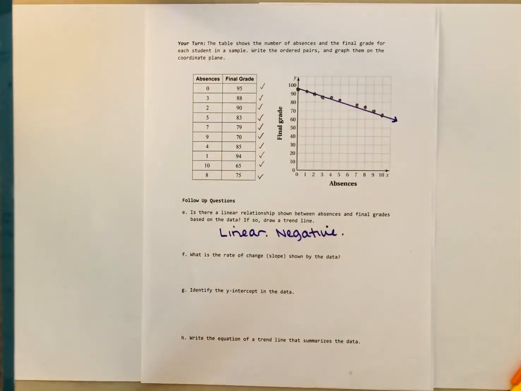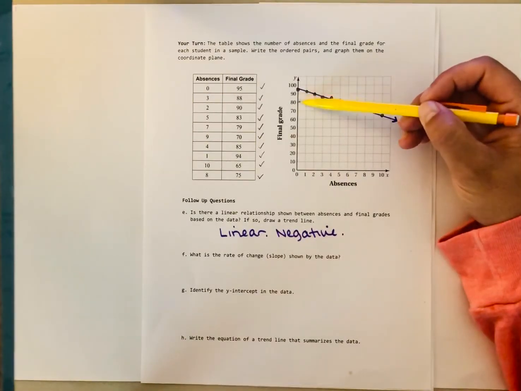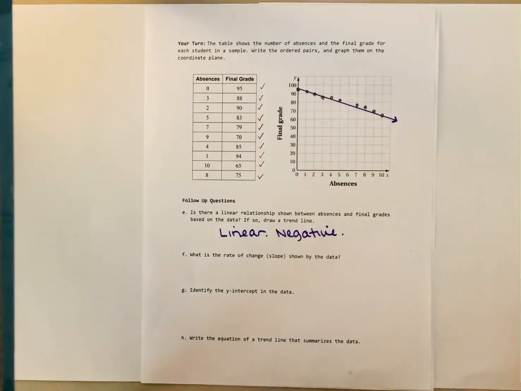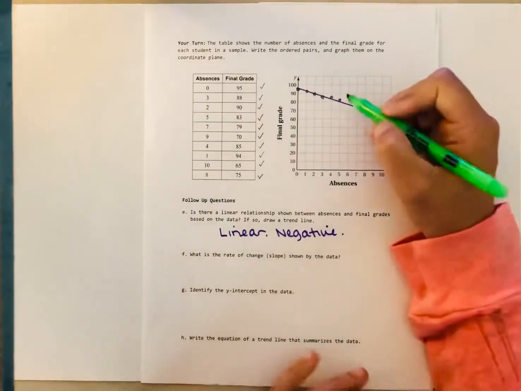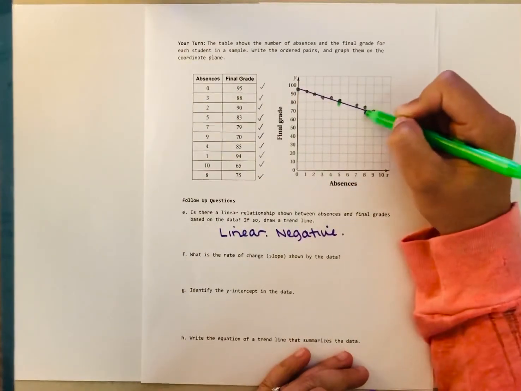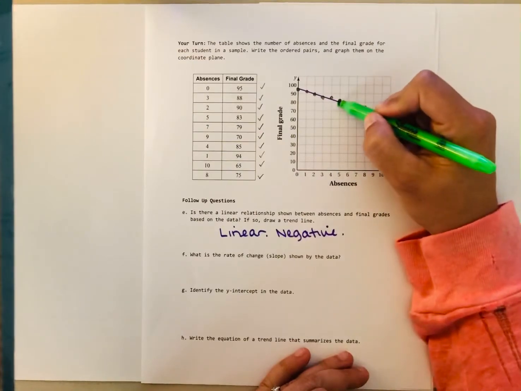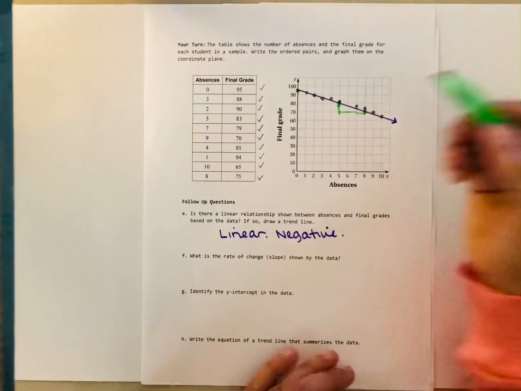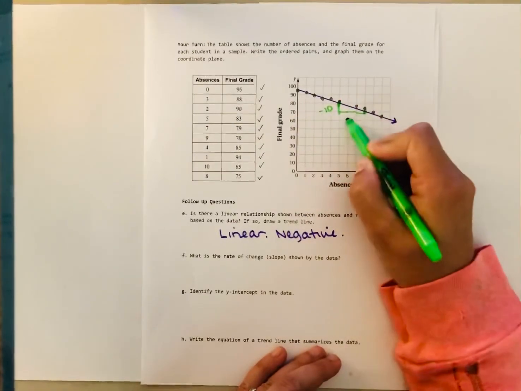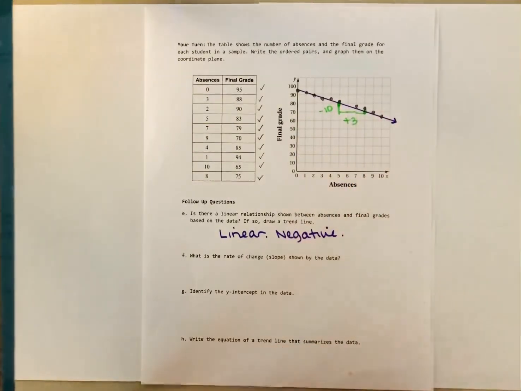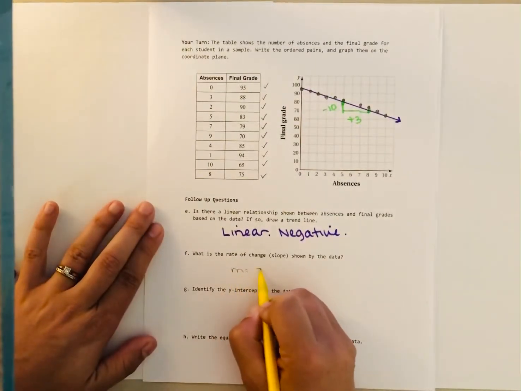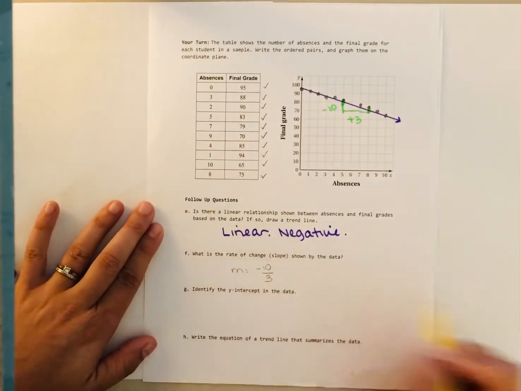Okay, now it asks us for the rate of change shown by the data. Be careful here because each one of these blocks is 10 units. This way is 1 unit. So I'm going to find a rate of change and go from here to here. I'm going to go down 10 units and over 1, 2, 3. So this is down 10 and this is right 3. So that means my slope would be negative 10 over 3.